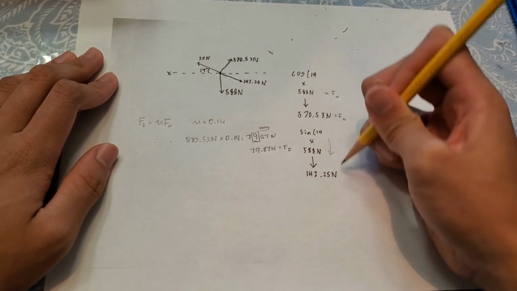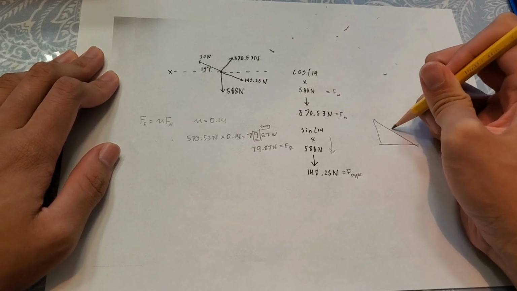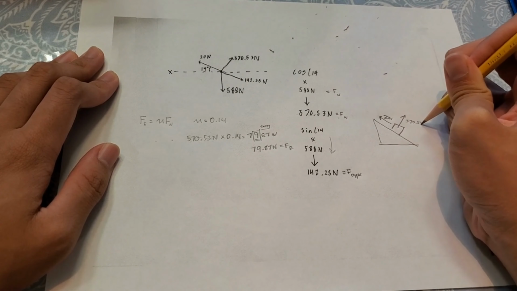Well, now that we got the friction force, and now we know how much force is being applied, all we have to do is see how much force is being applied in the other direction. So all we'd have to do is take the natural force, which is 588, and then do sine 14, and then that is equal to 142.2 newtons. So all we have to do is just put force natural in front of sine 14. All right, that's great. So I'm going to go ahead and write that down really quickly. 588 sine 14 is equal to 142.3 newtons, which is the force applied in the other direction.